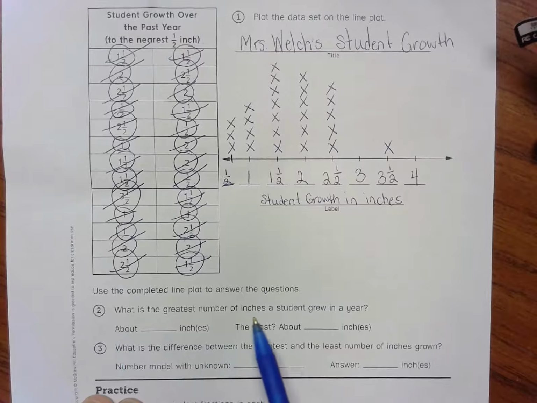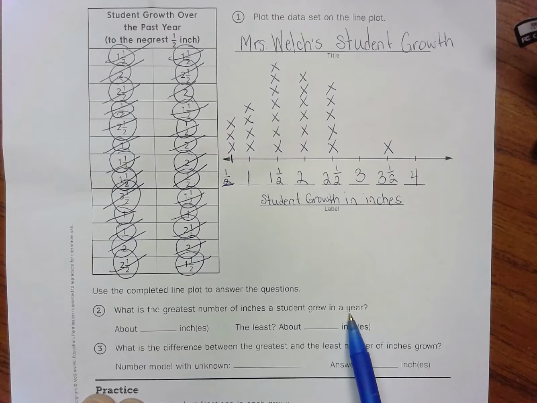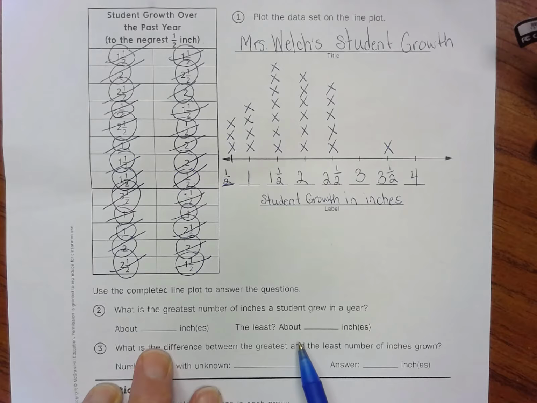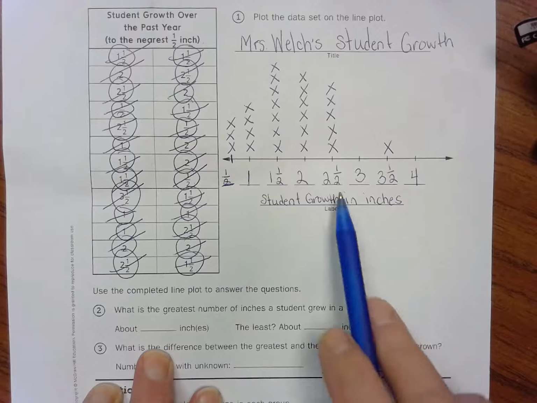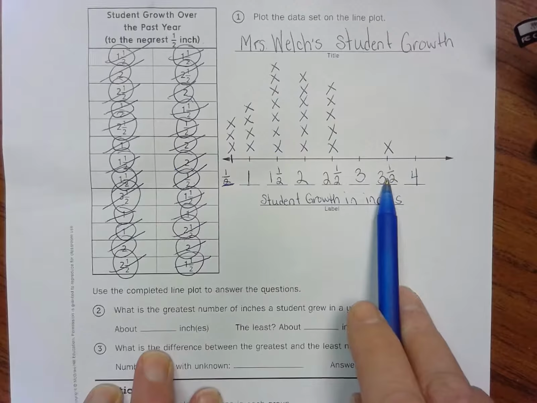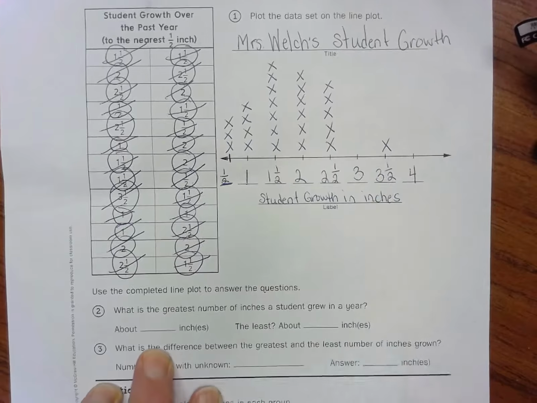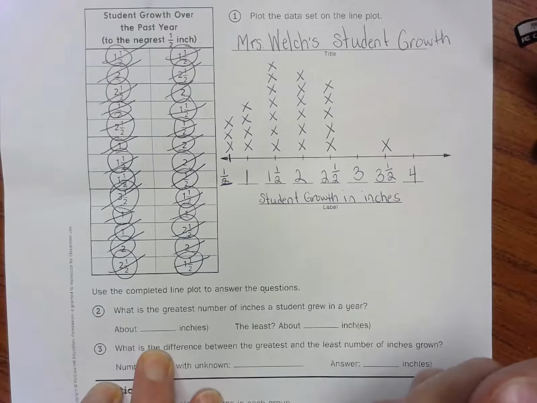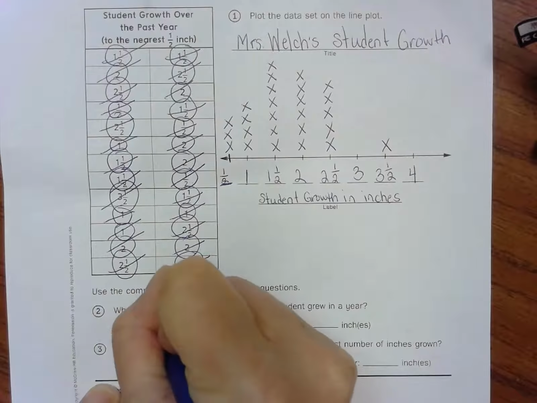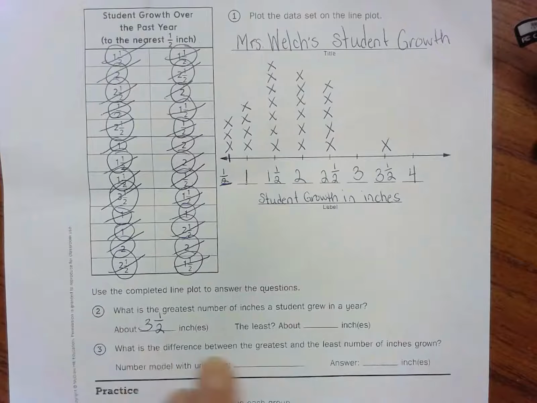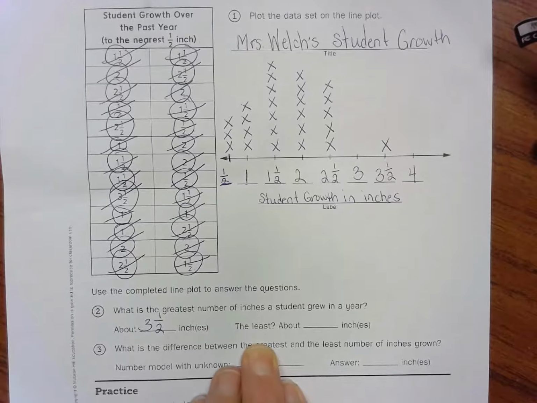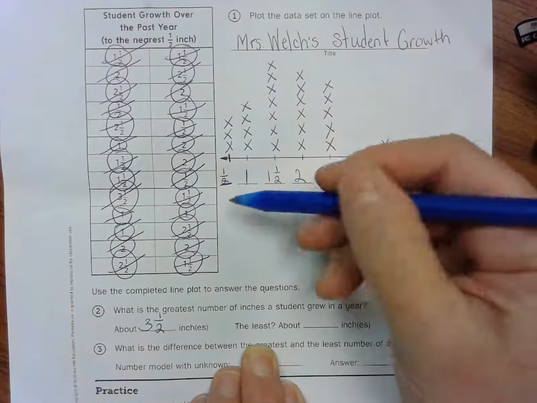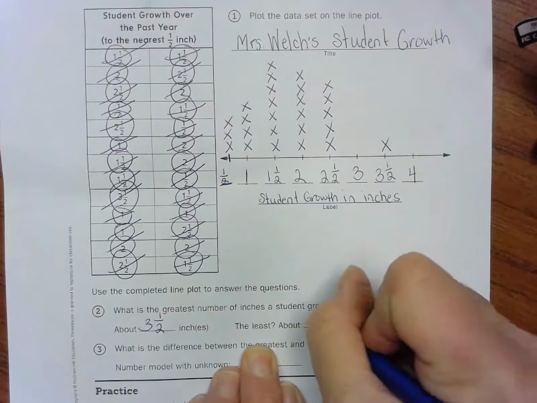What is the greatest number of inches a student grew in a year? Okay, well, we can easily see that the greatest number of inches a student grew in a year, if we look right here at our line plot, it's 3.5 inches. So we're going to say 3.5 inches. And then this asks us, what is the least? Well, we found out that's a 1/2 inch.